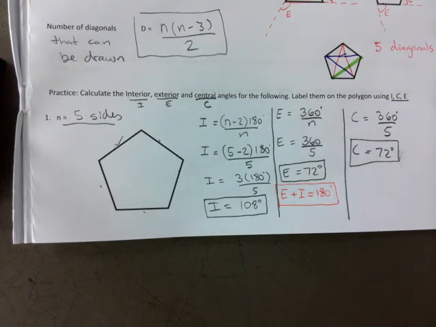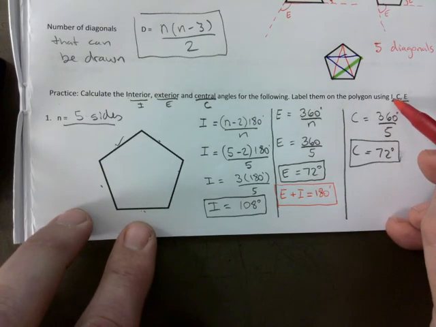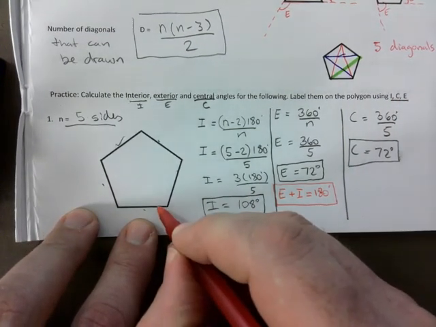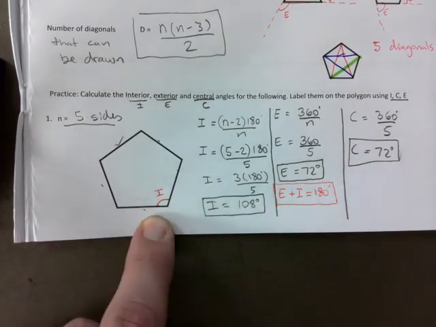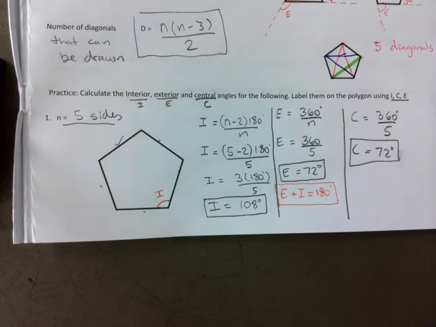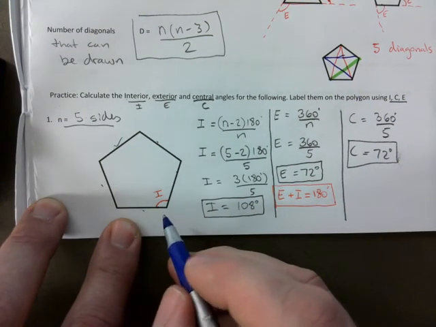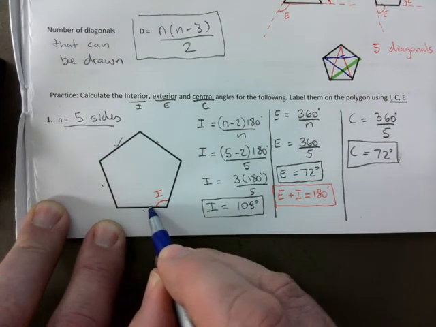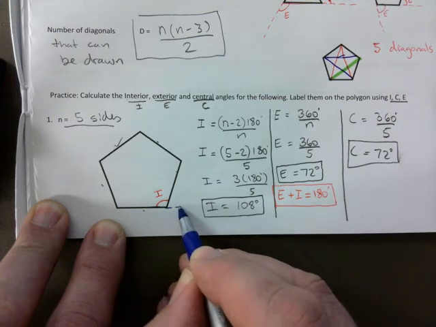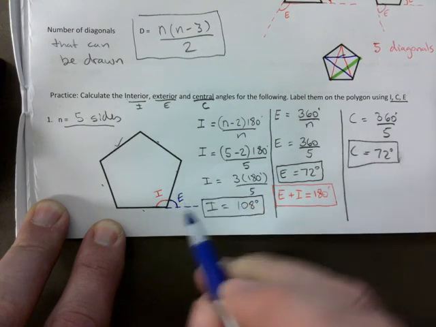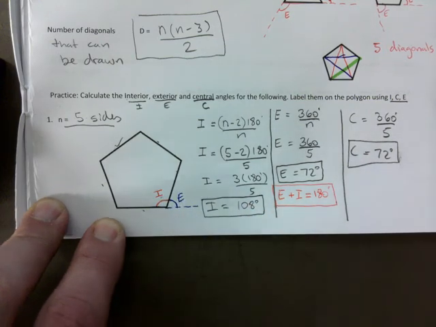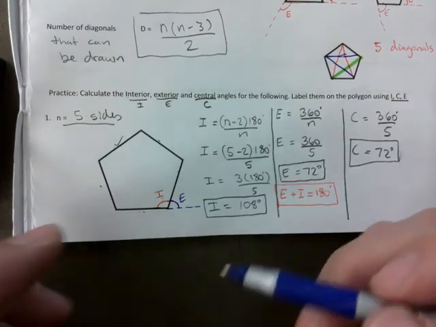And if you want easy marks, you just got to know where they are. So I'm going to use red for I, label it. I'm going to go down here. You just have to label one of them, and that would be one of them. Just go to a corner. I'm going to use a blue pen to find the exterior, and I'm going to do it right next to it. Travel down the base here, and just keep going straight, right? That right there is the exterior angle. Can you see that they would be equal to 180? I hope you do, right?